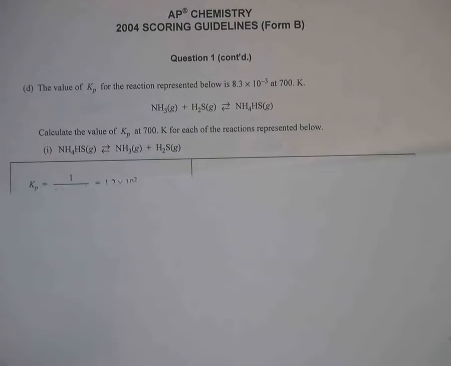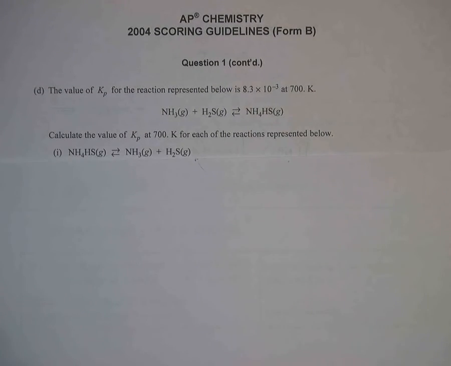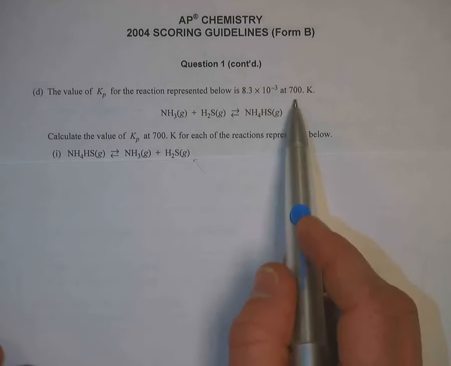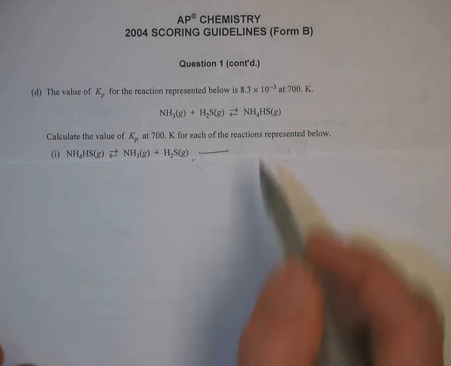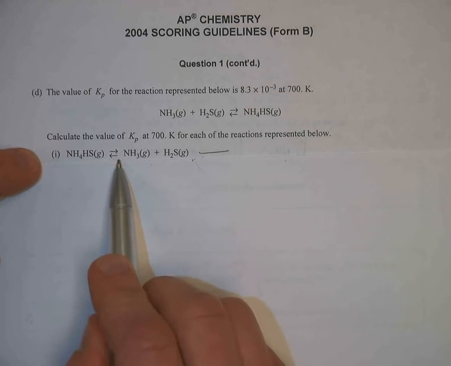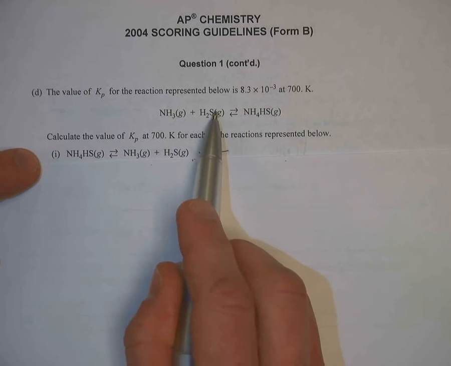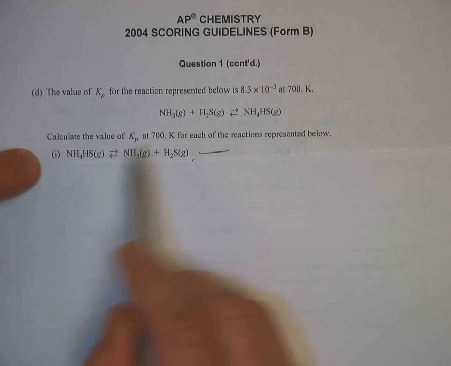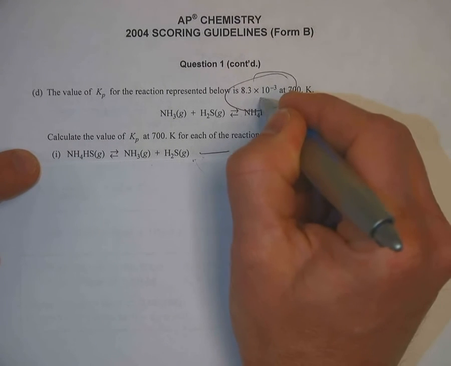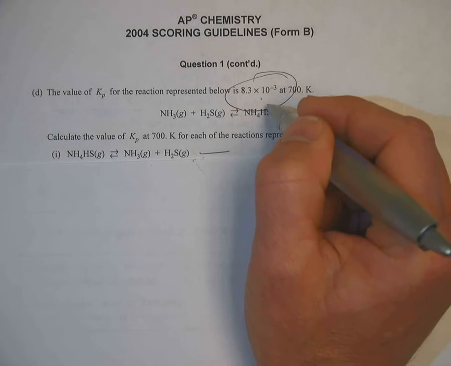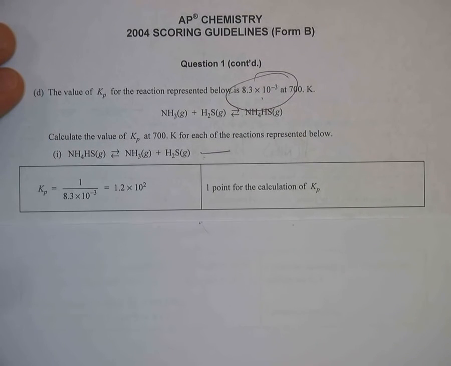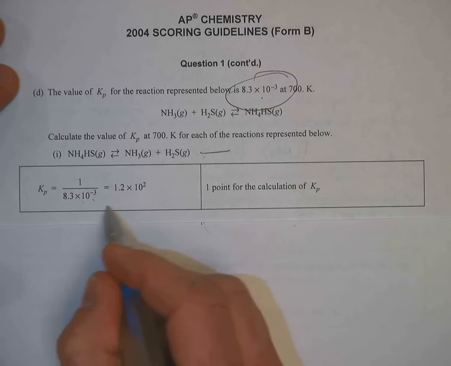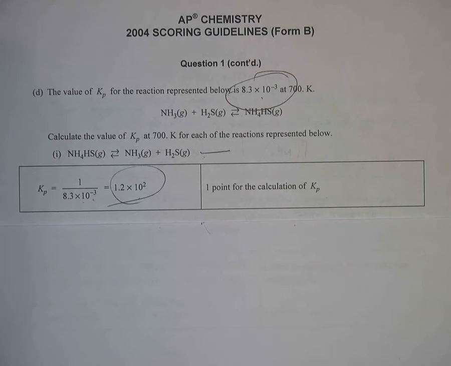Next, they ask, the value for Kp for the reaction represented below is 8.3 times 10 to the -3rd. Here's the reaction. Calculate the value for this guy. So notice what happened between here and here. You can see that I just took this reaction and reversed it. So what do I need to do with the equilibrium constant? One mathematical operation more powerful. Not just take the negative of it, but take the inverse of it. So take 1 over 8.3 times 10 to the -3rd, and I get 1.2 times 10 to the 2nd.